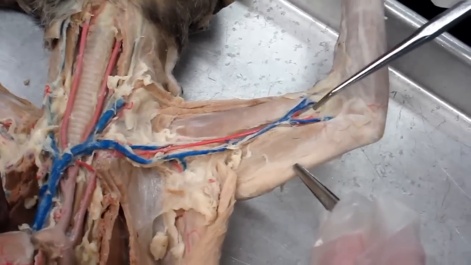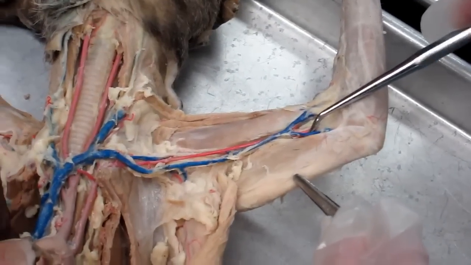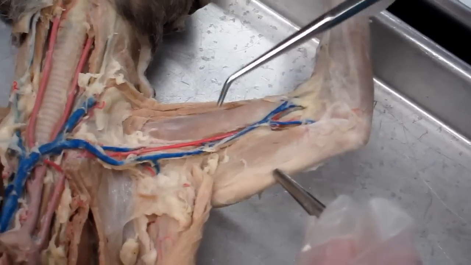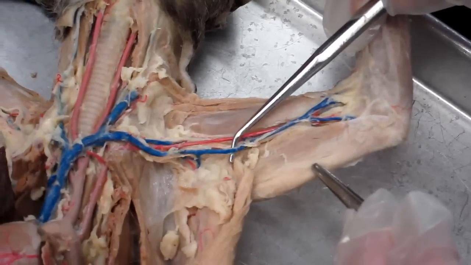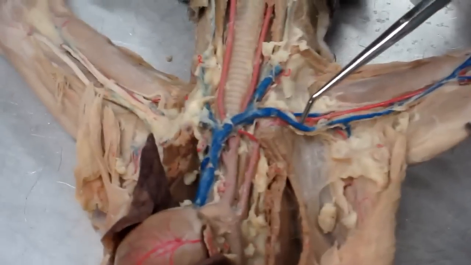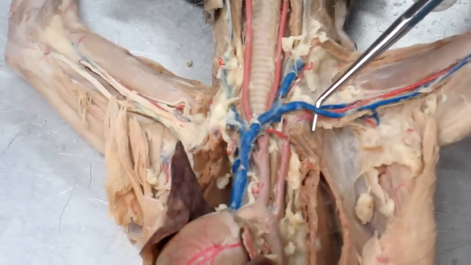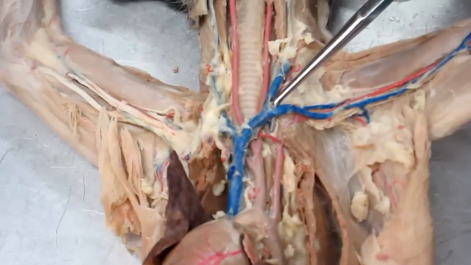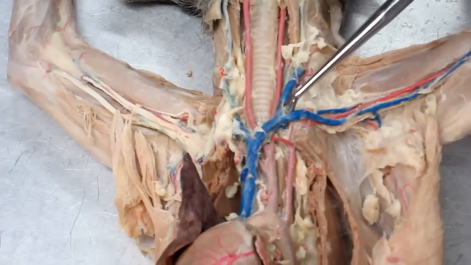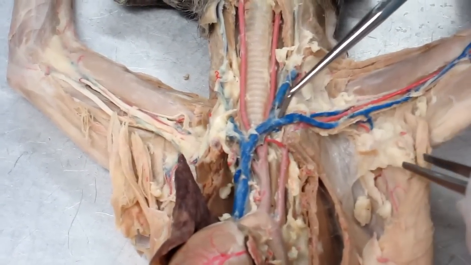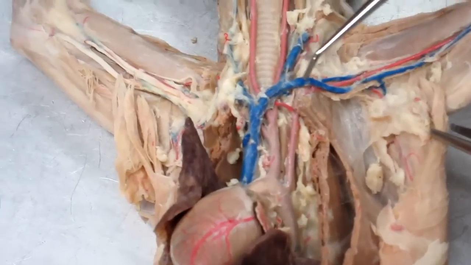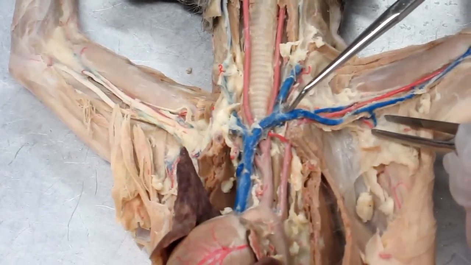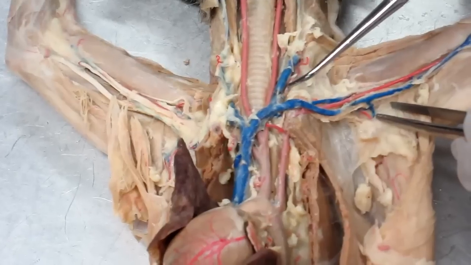Okay, veins are going to have the same names as the arteries, so we switch to the blue. Ulnar vein, radial vein, brachial vein, axillary vein. We have a very short subclavian vein. Again, we're passing that first rib, so our name changes, but there's not much length here. Okay, so very short subclavian vein on both sides.